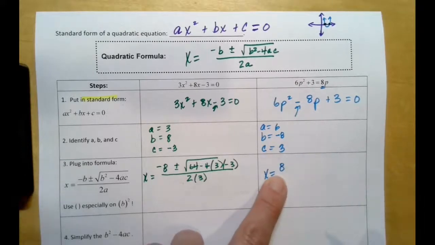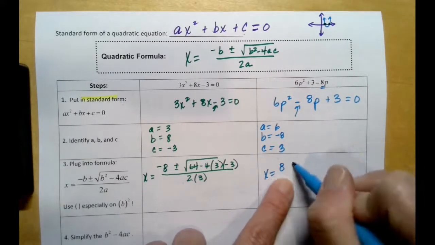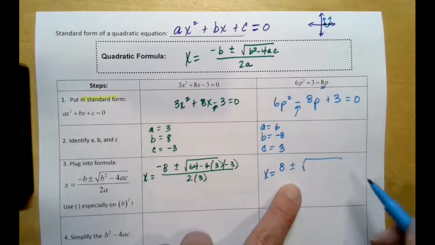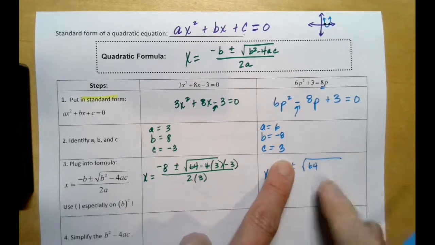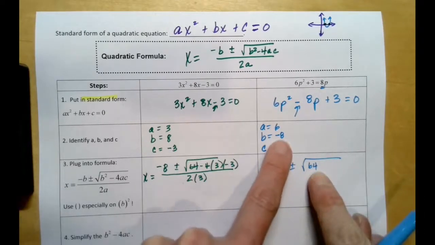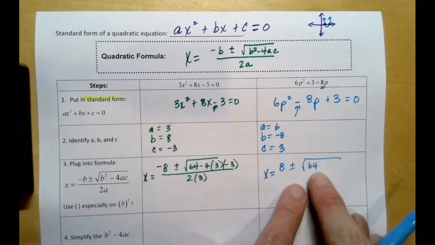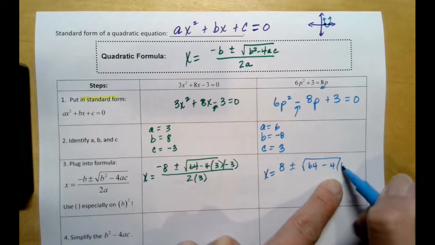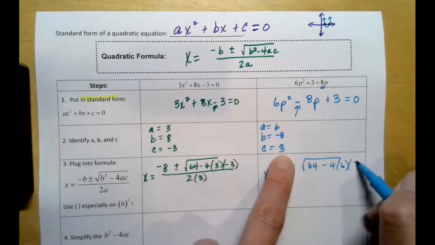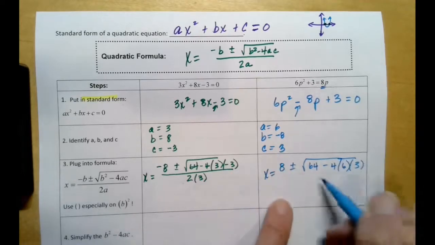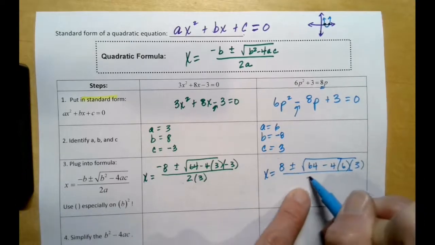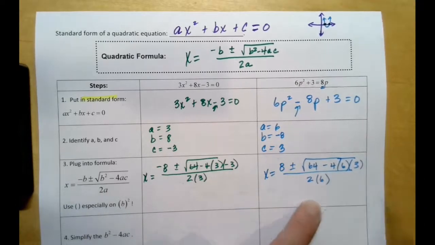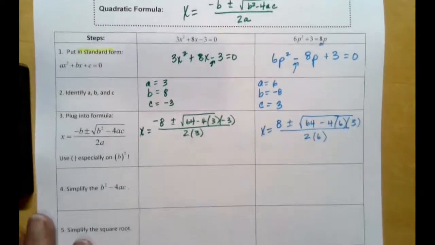Check it out, it's now positive 8 plus or minus the square root of b squared. Notice it's positive because negative 8 times negative 8 is positive 64. B squared minus 4 times a times c, all over 2a. How are we doing?